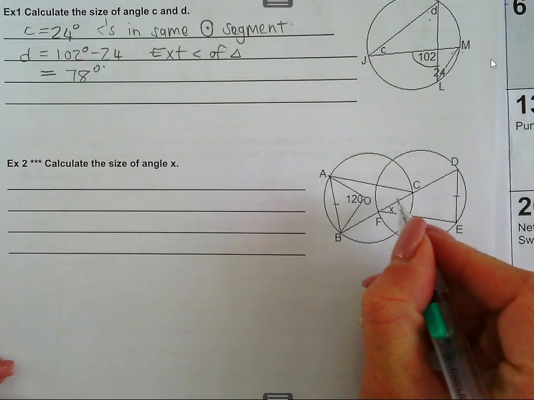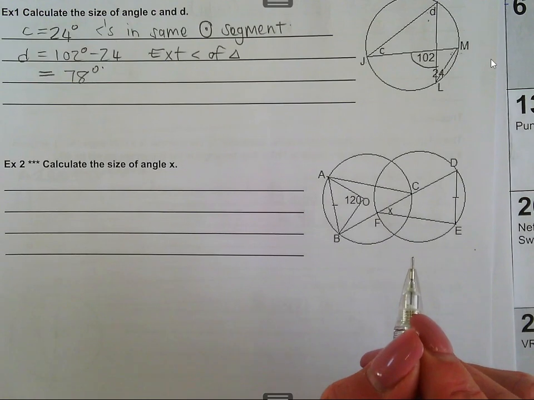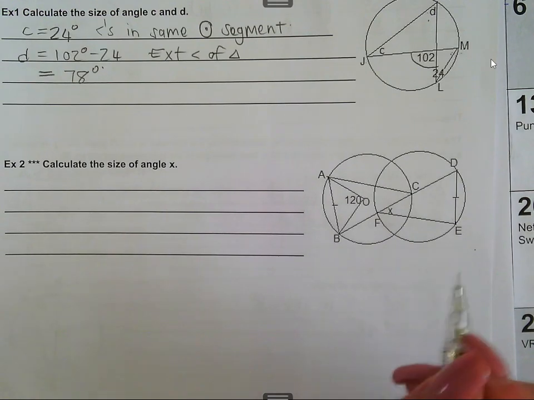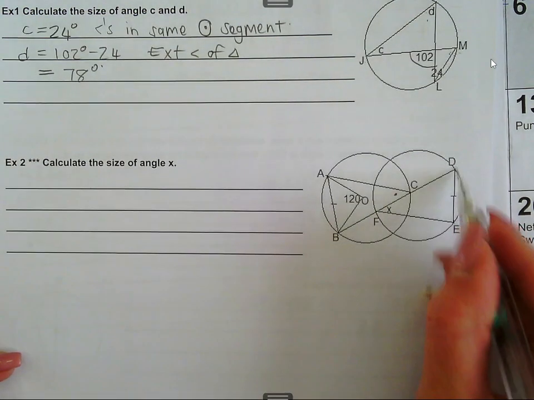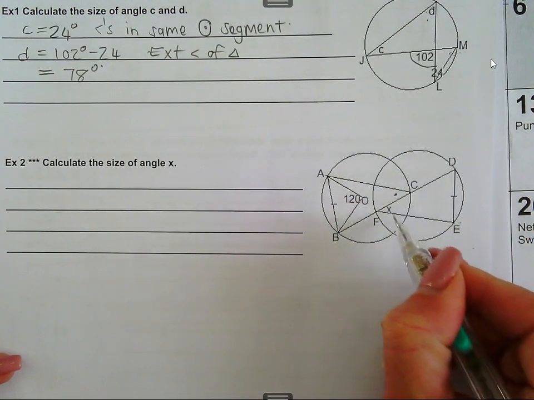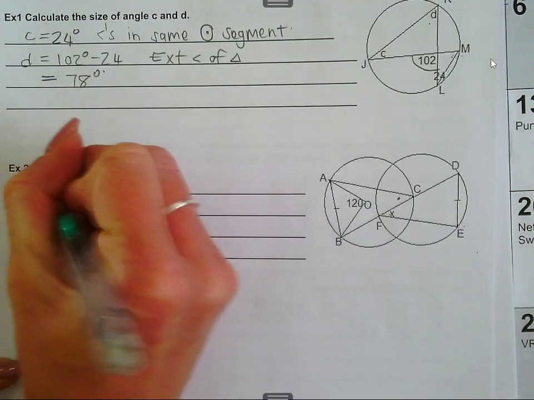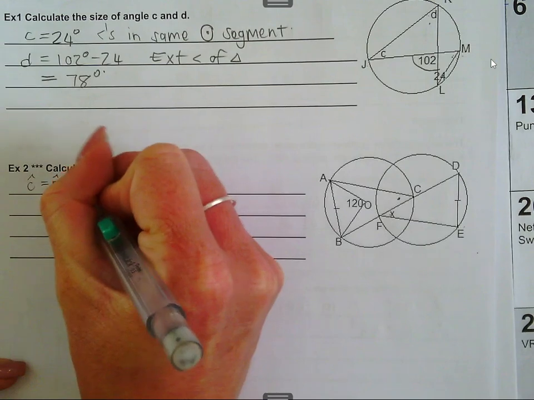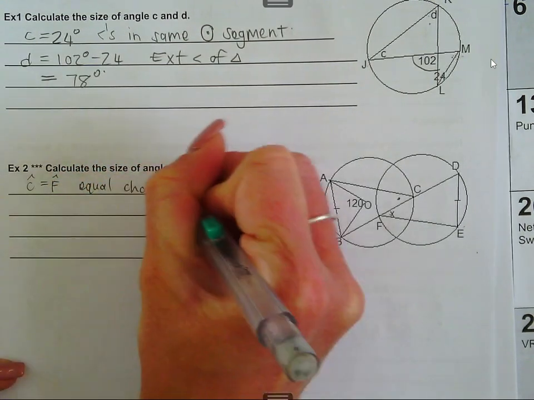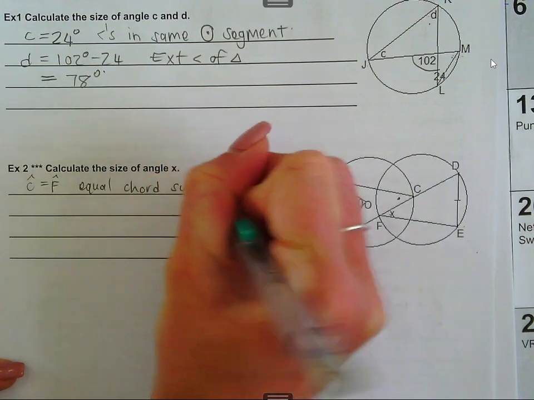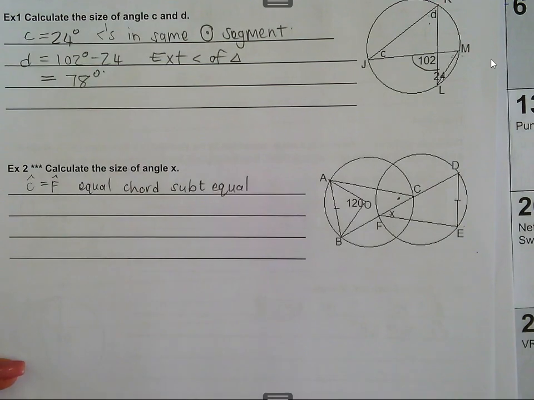Right. So just tell me, which angle does AB subtend on the circumference? That means this one. And which one does DE subtend on the circumference? That's F. So that would mean angle C is equal to angle F, because now we say equal chords subtend equal angles. You see the difference in when we use which reason.